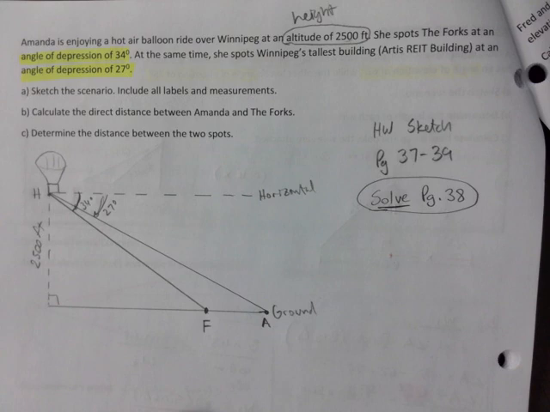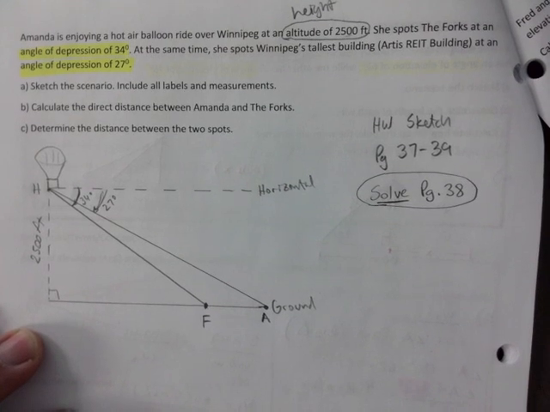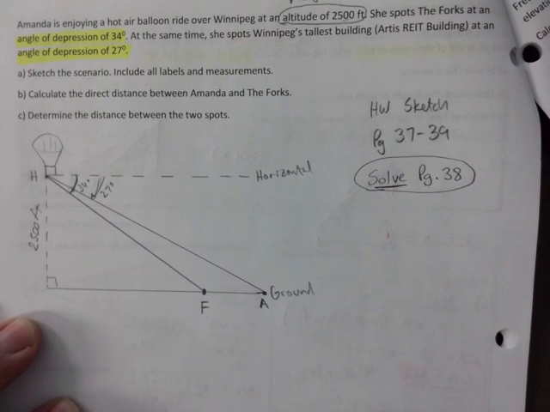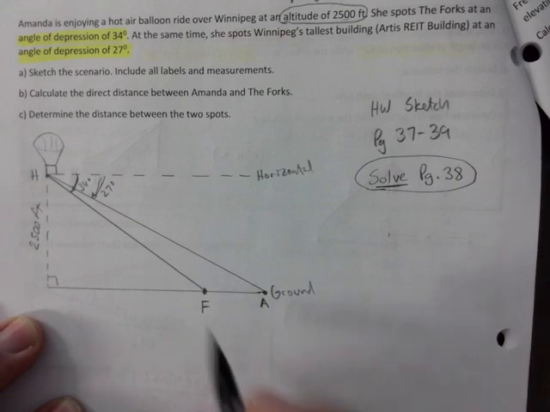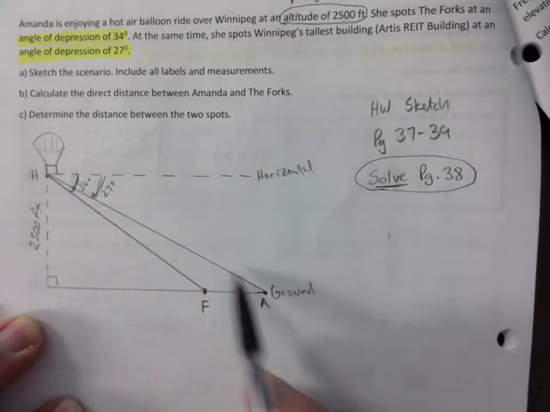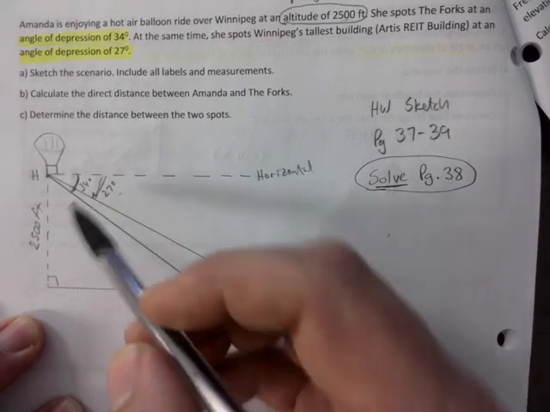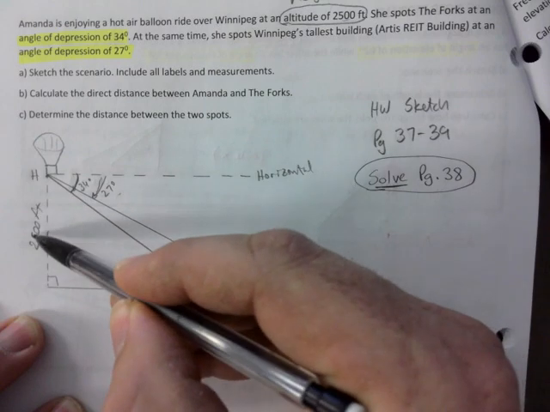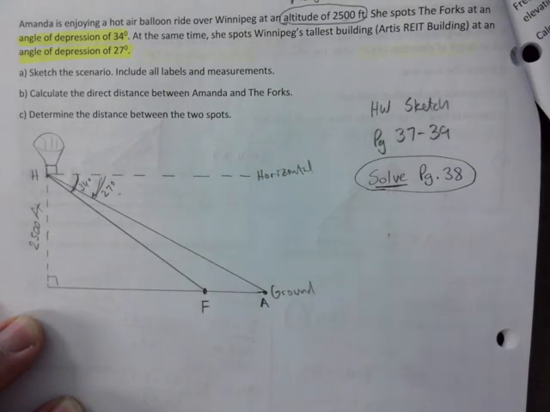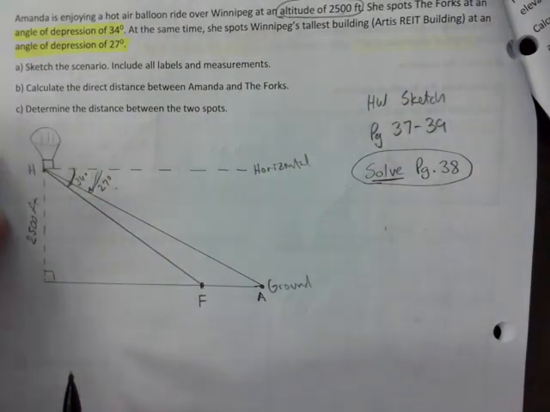Okay. I want to emphasize rigor. Rigor is you sitting down and working on your own. You need to figure that out. So here we had this hot air balloon, and we had two different angles of depression. We were given the altitude, so aside two angles, you're in business. Okay, with these questions. So sketch a scenario, include all labels and measurements.